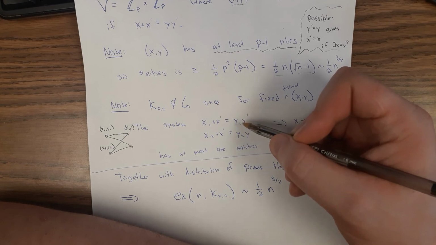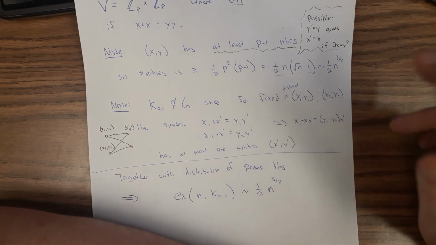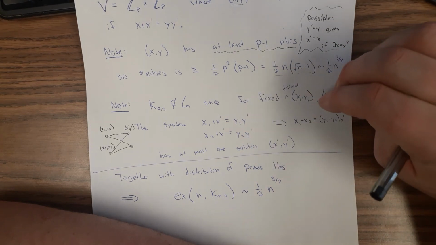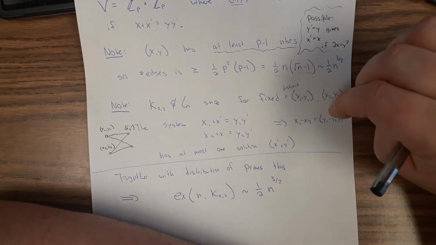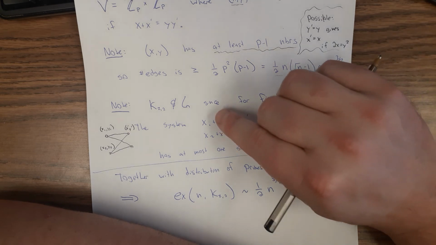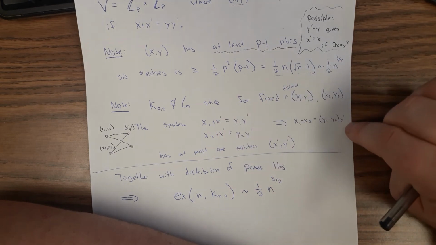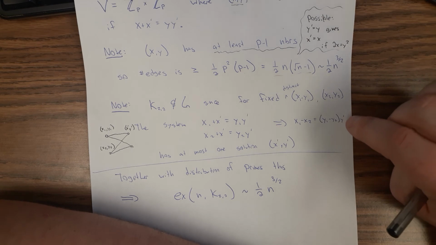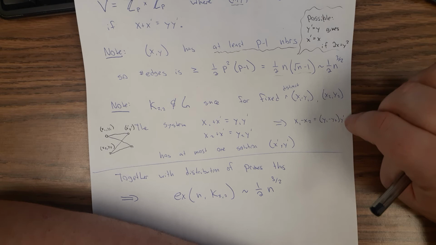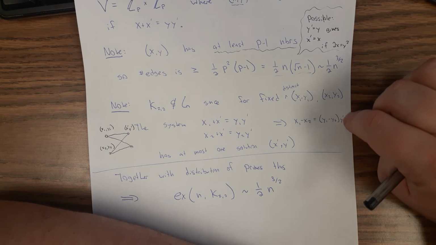But now we have a system, and we can solve this. So I can just subtract. We have to be careful not to do anything that's invalid in Z_p, because we're doing algebra in Z_p here. But if I just subtract the equations, I'm going to get this. And this has at most one solution. Let's talk about this for just a second.